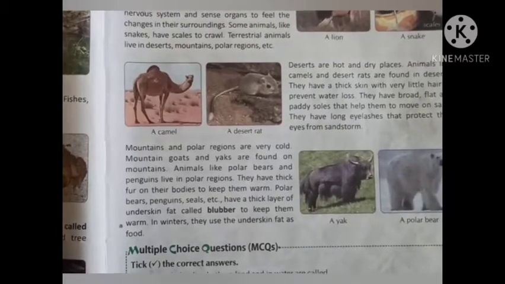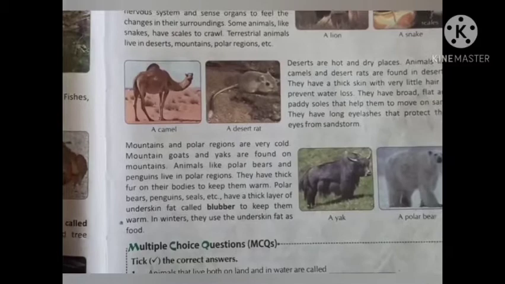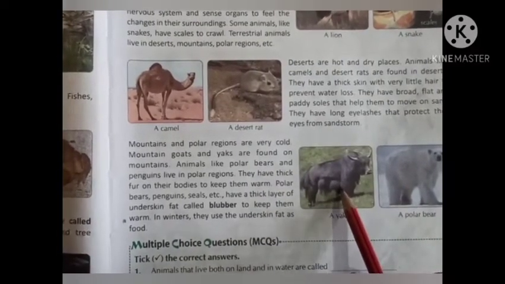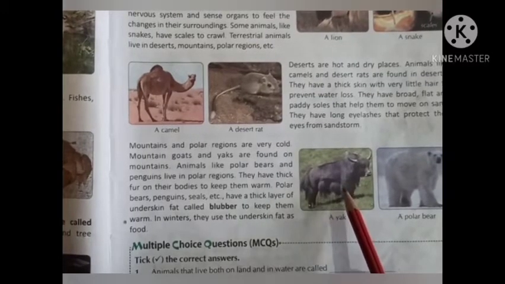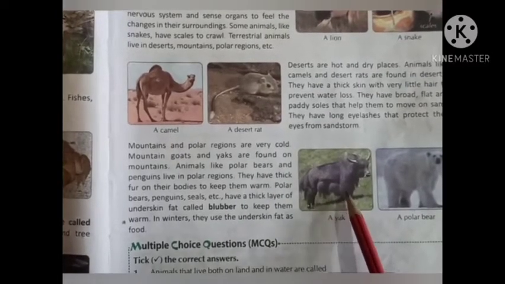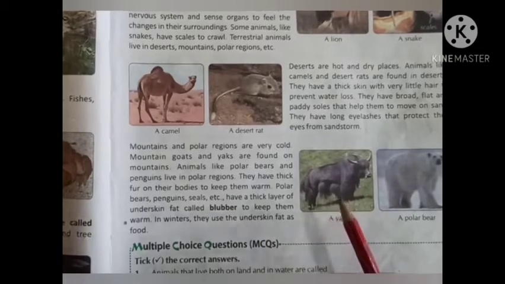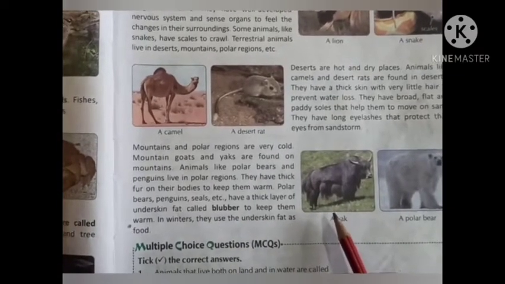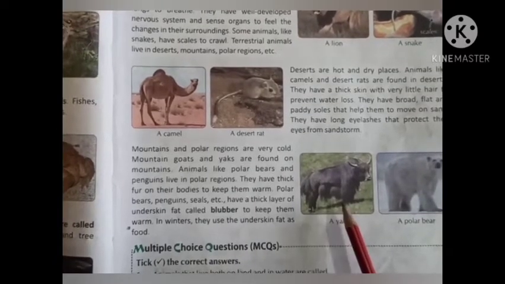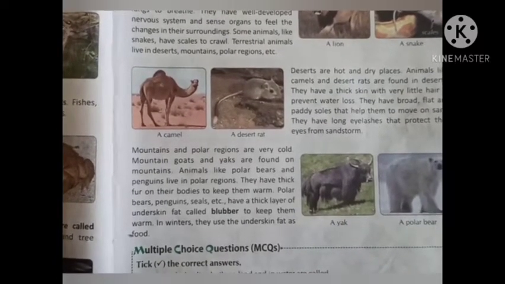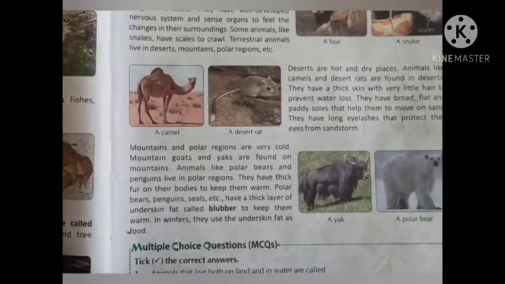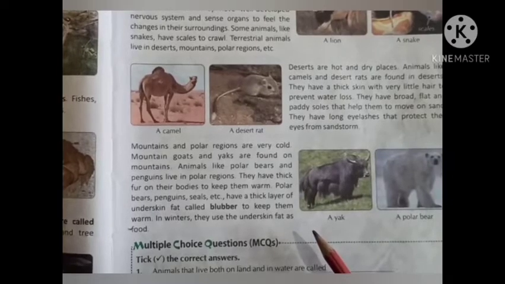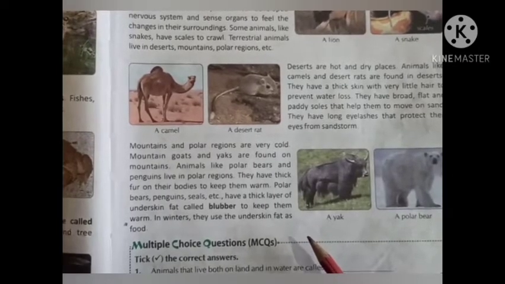Mountain and polar regions are very cold, and you can see here these animals have thick fur on their body so that the cold climate in the mountains and the polar regions does not affect their body. Also the other mountain animals like mountain goats also have thick fur on them. And animals like polar bears and penguins are also found in the polar regions. These animals have thick fur on their bodies which keeps their body warm.